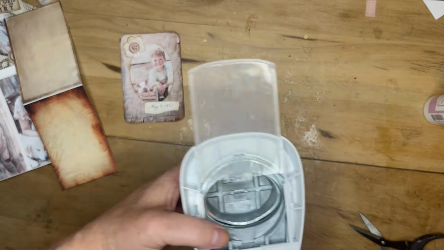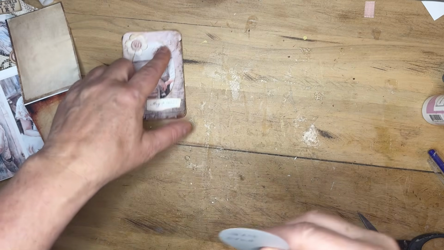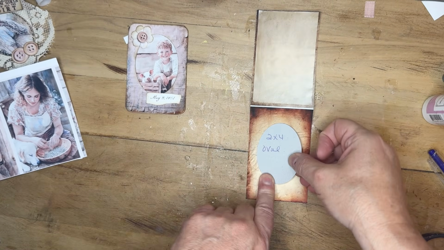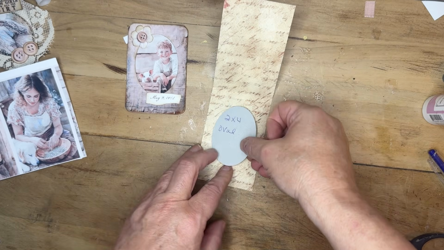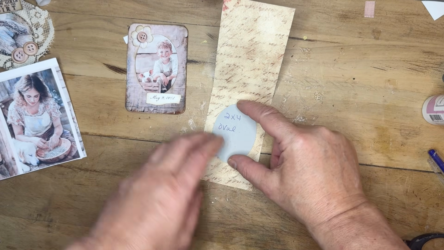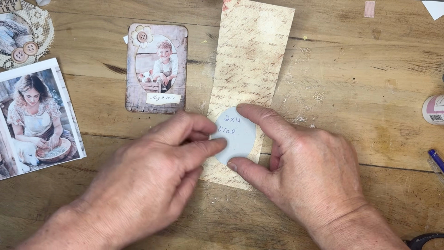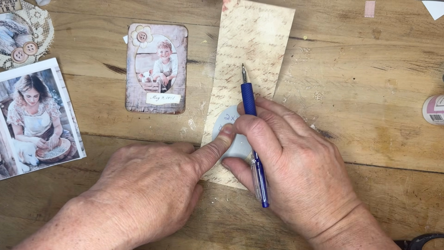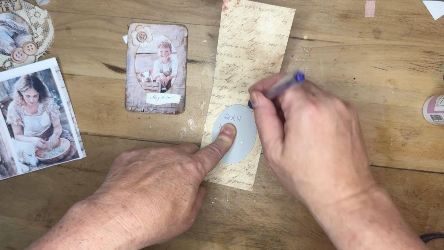Let me show you that, because with a punch, if I don't mark where I want it, I almost always get it in a place where I'm not happy with the placement of it, so it's easier to use.